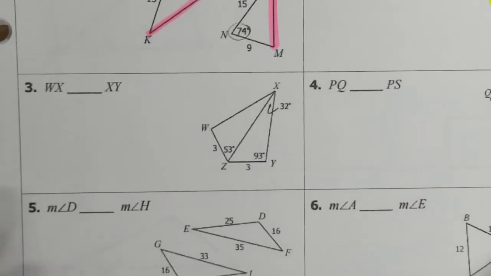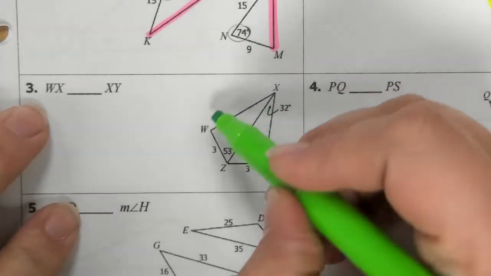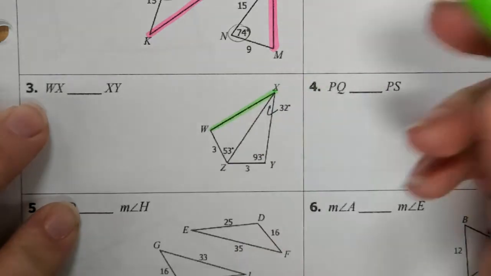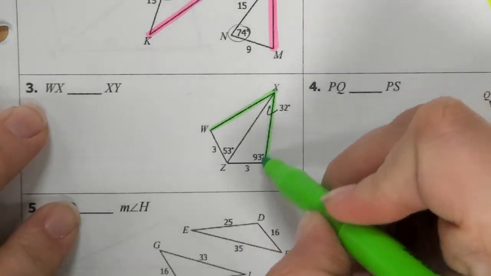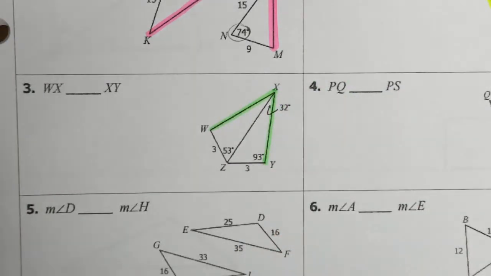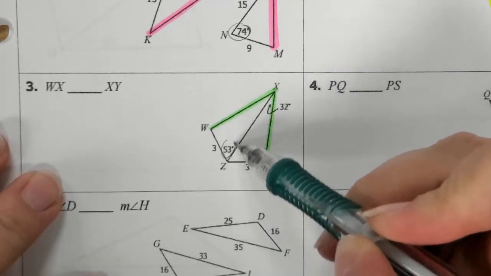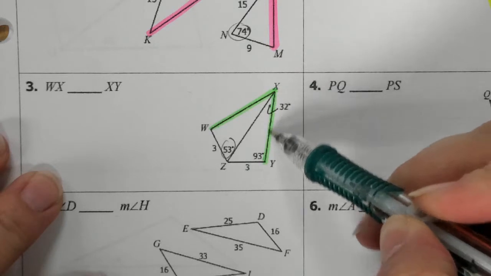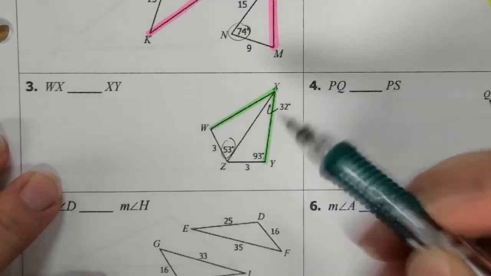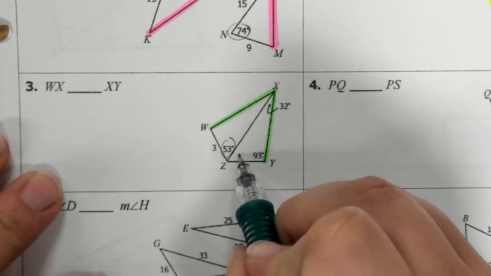Okay, in example 3, we're comparing WX and XY. All right, so for this one, we'd have to look at 53, and for this one, we would need to know this angle measurement.